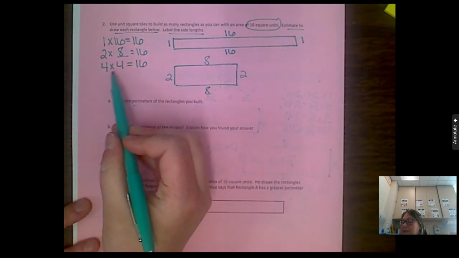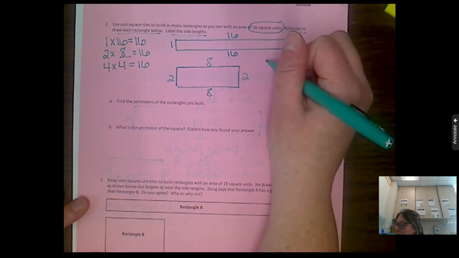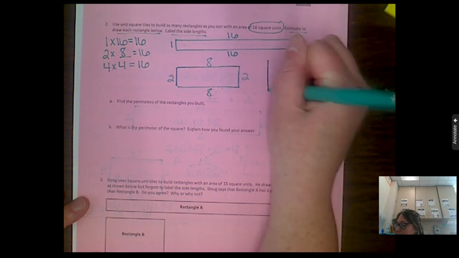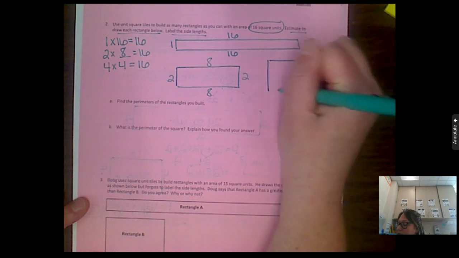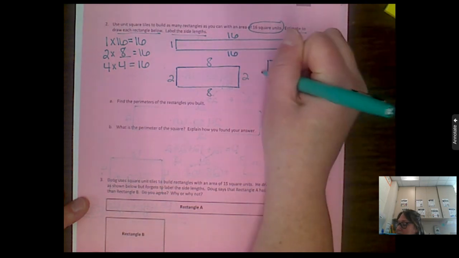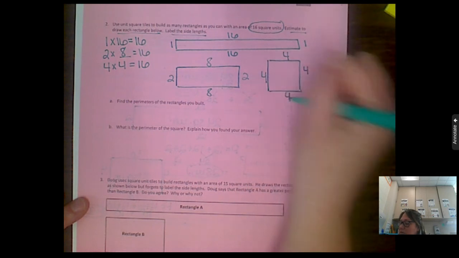And then our last one is 4 times 4. So that means all side lengths are the same, right? So we can just kind of eyeball it. So this is going to be the fattest, but it's going to be the shortest. We want all side lengths to look the same. And label it 4, 4, 4, 4.